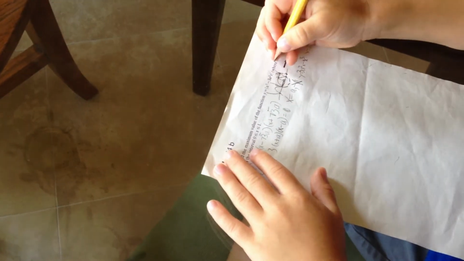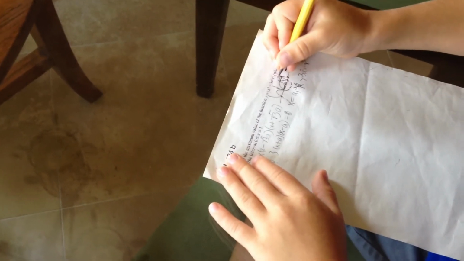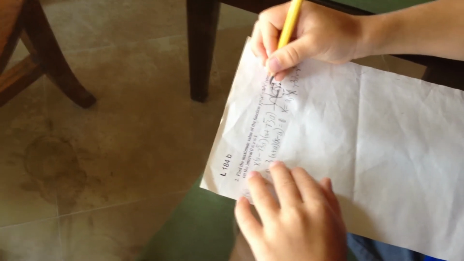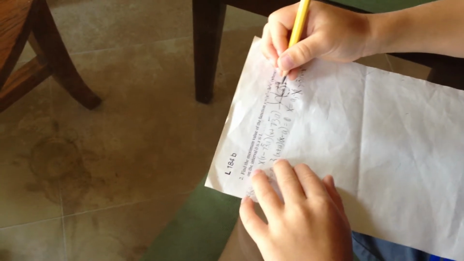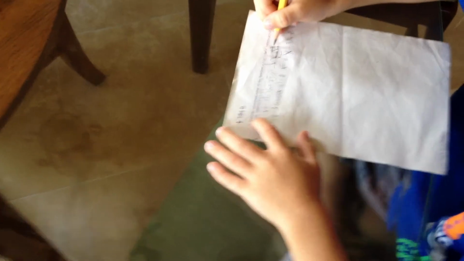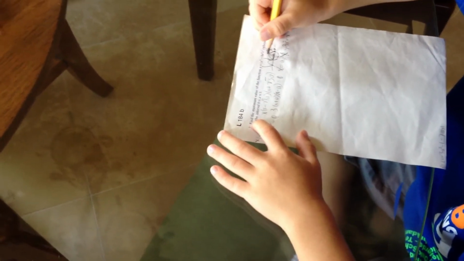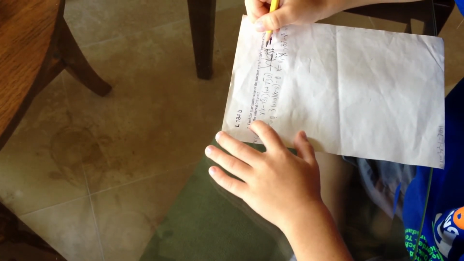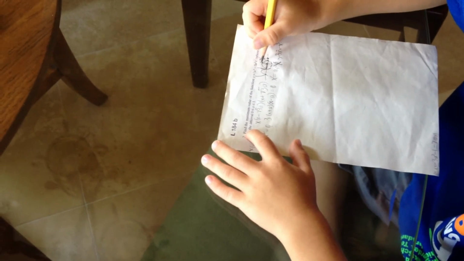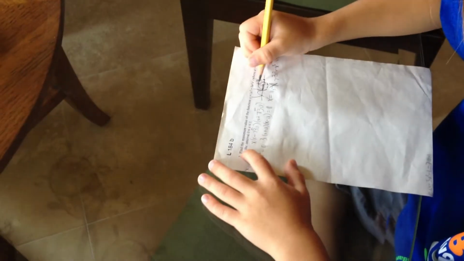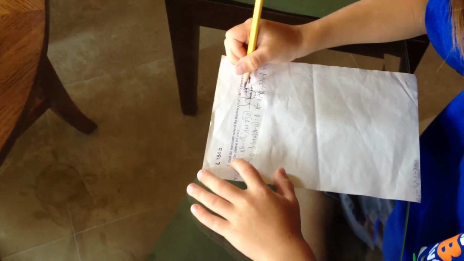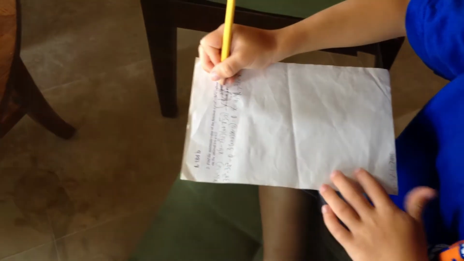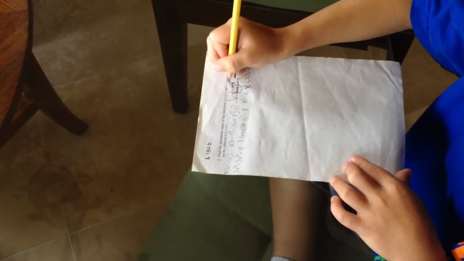Well, they have the same y values, so just set the y value equal to 2a cubed.